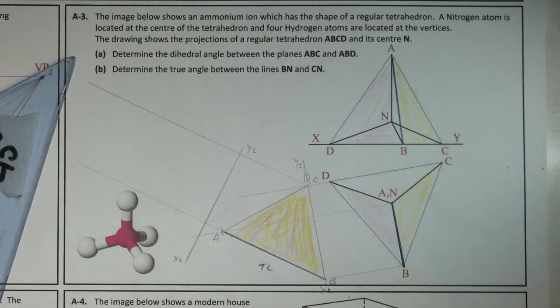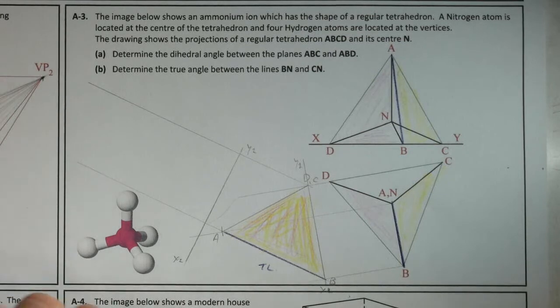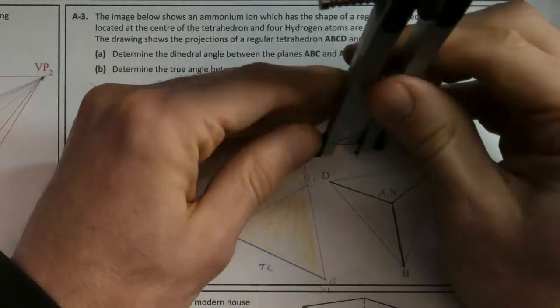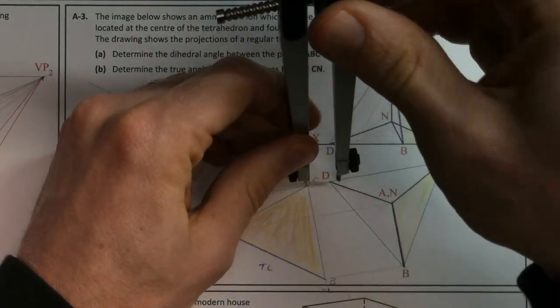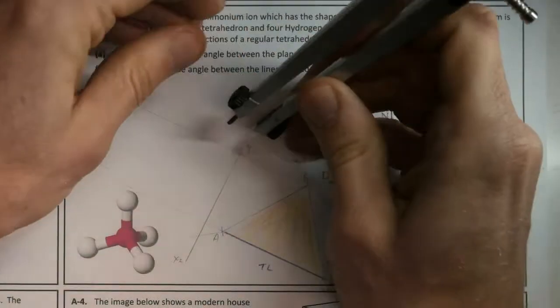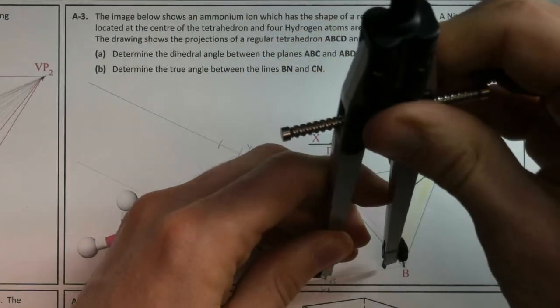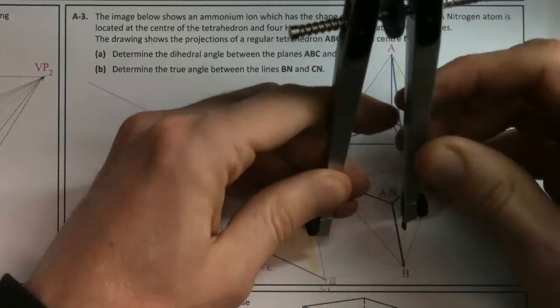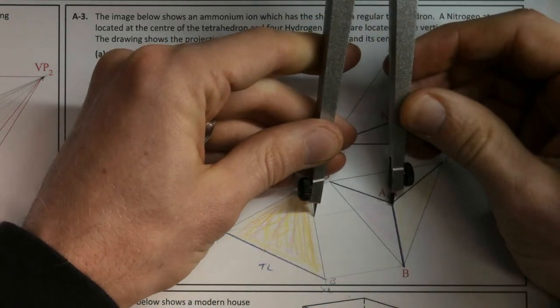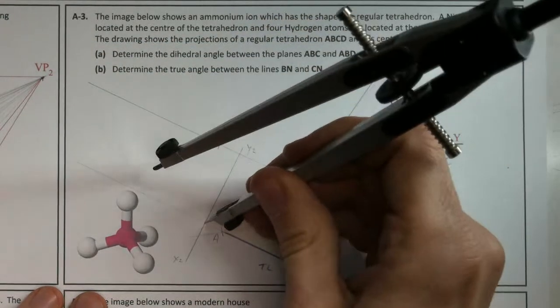So the heights of D, sorry, the distance to D is this distance here. Let's step it off. Distance to B, which is going to be the same distance as A, which is correct because we're trying to see that line as a point view.